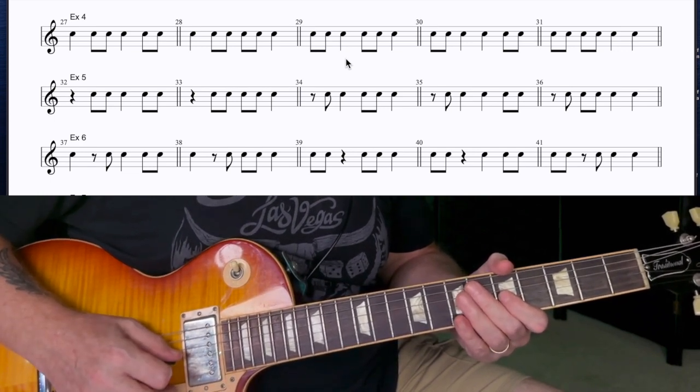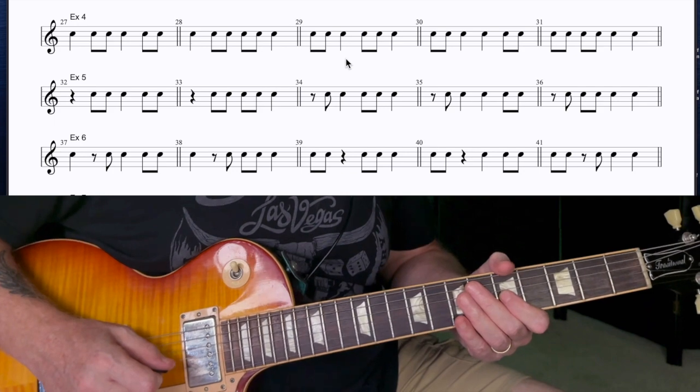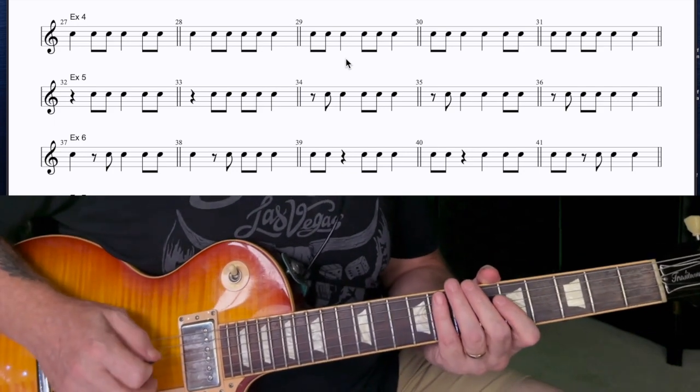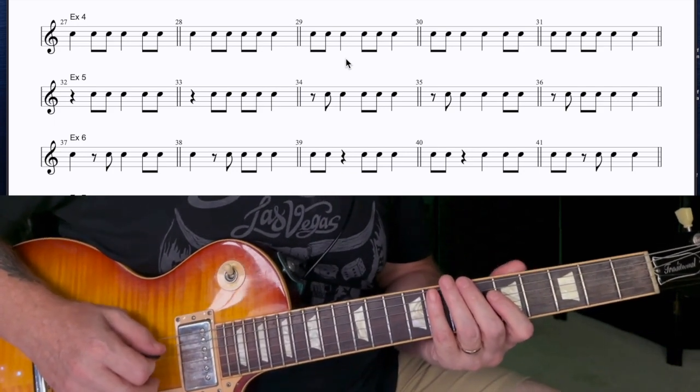Okay, once you've got it with one note, now see if you can play that C major scale with it.